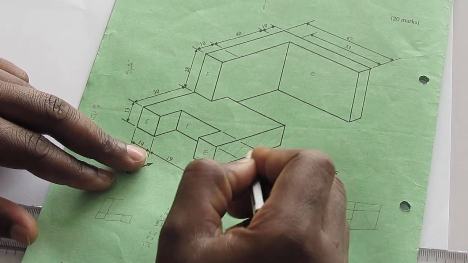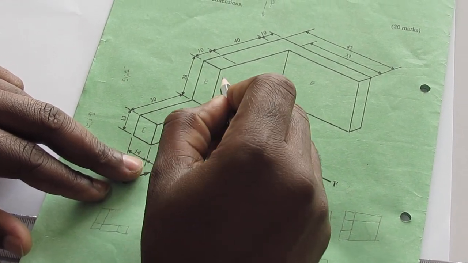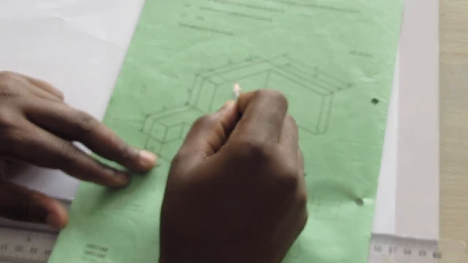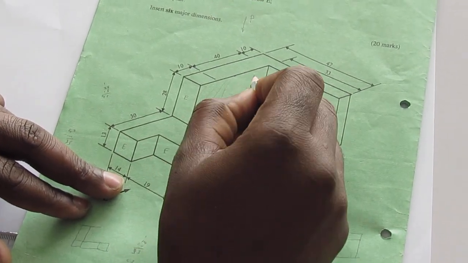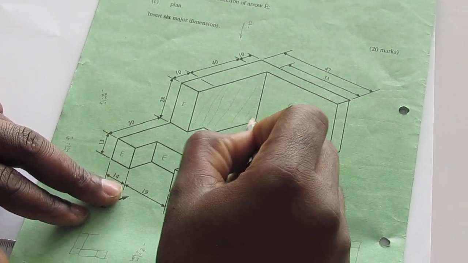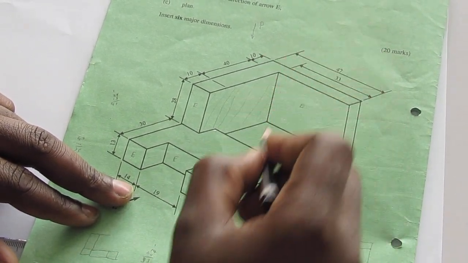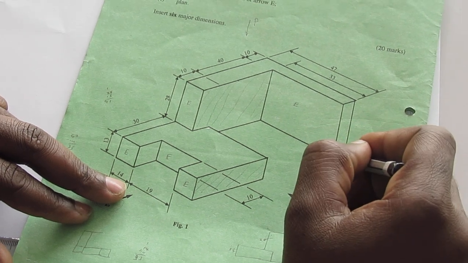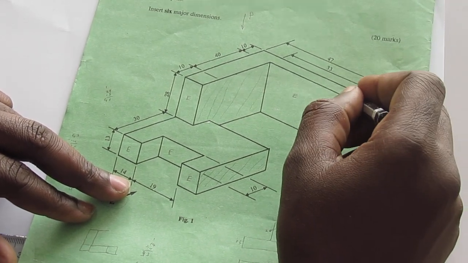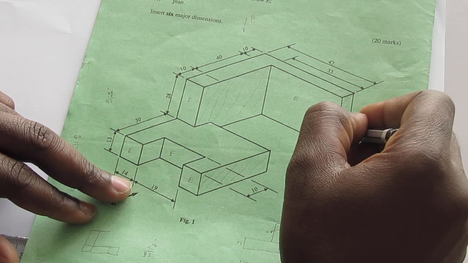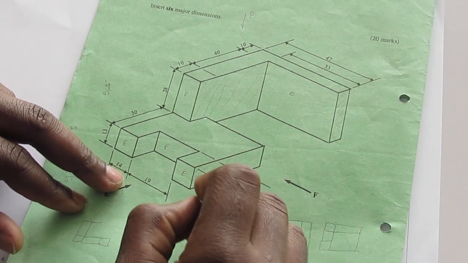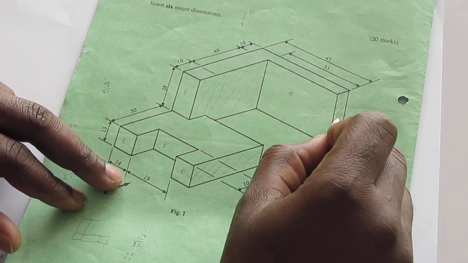So we will be seeing this face here. We will also be seeing this face there, because this is the length and this is the perpendicular height. Then also we will be seeing the length and the perpendicular height there. So we will be seeing two faces, this face and this face.